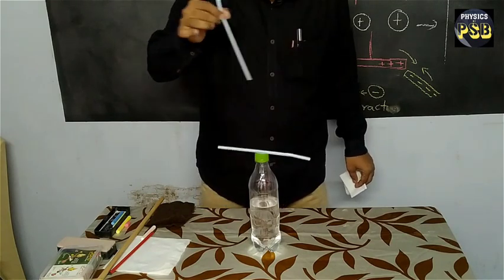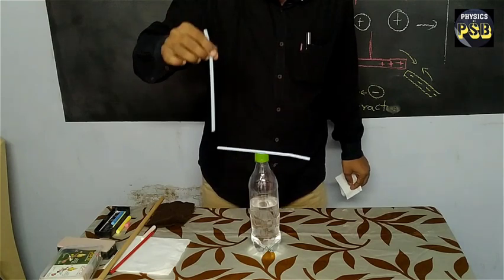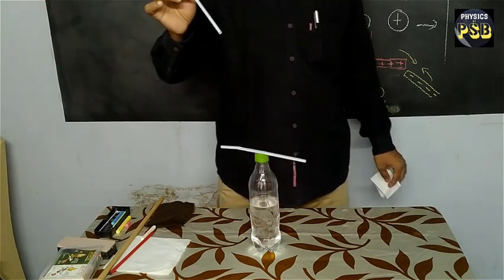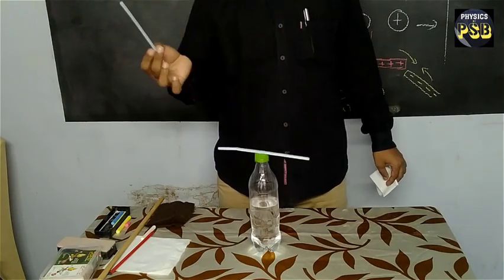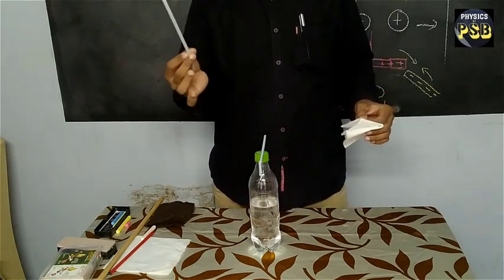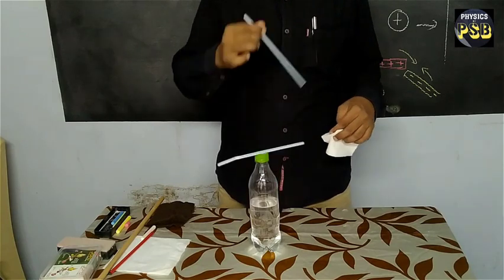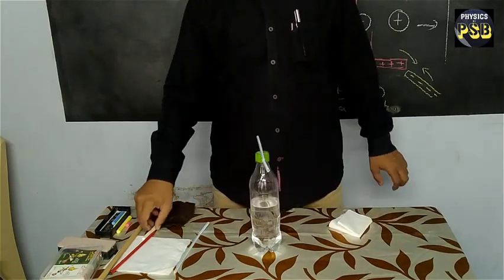You can see the straw placed on the bottle avoids the straw I am holding in my hand. This shows that they repel each other. When I rub the straw with the tissue paper, it attains a negative charge. Both the straws have negative charge. So they avoid. It concludes that same charges repel.